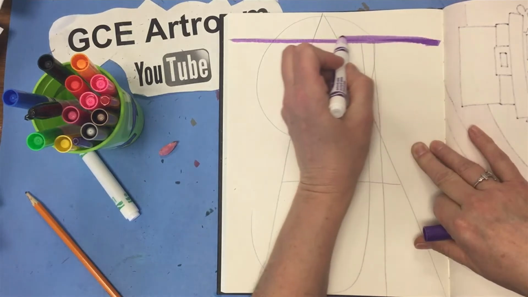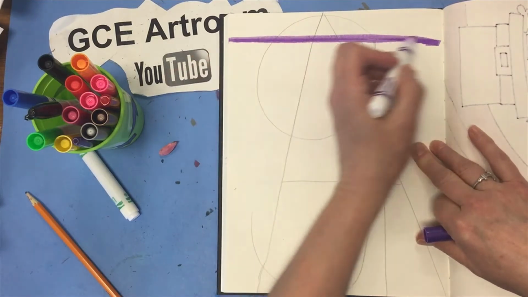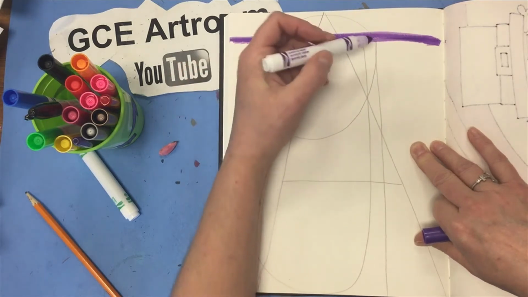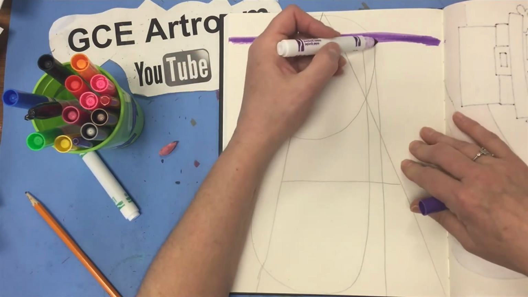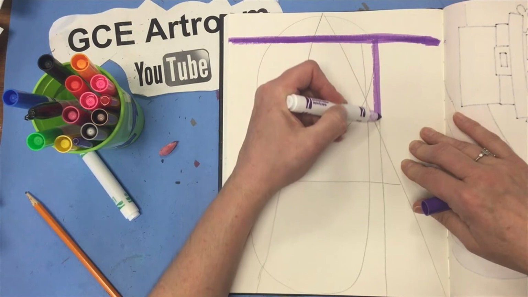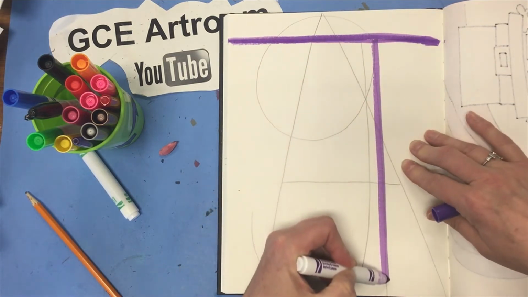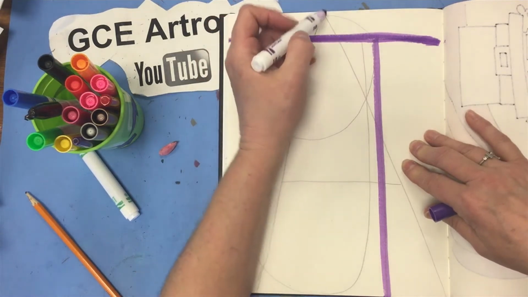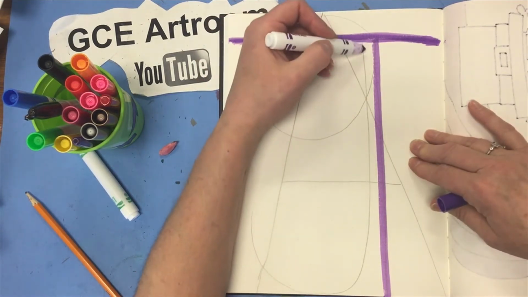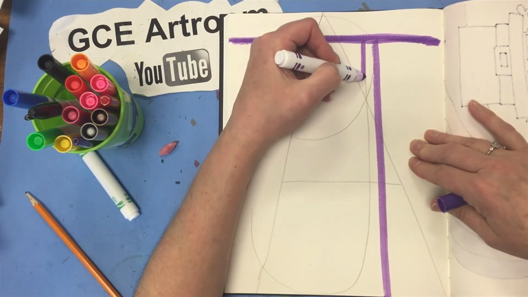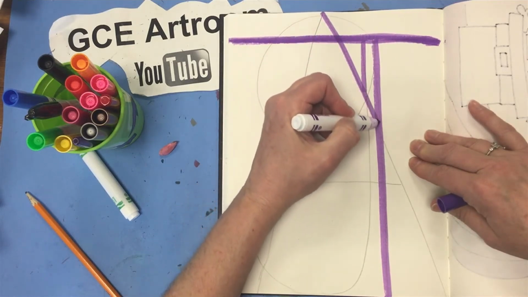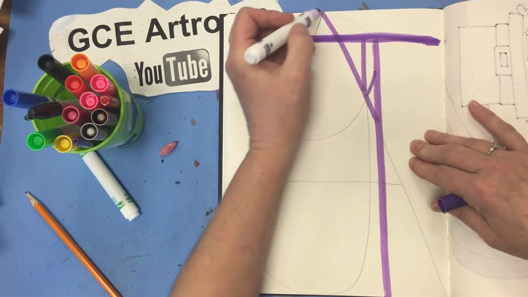Now I can turn my book. I don't want to turn it so that I might lose it. Uh-oh, what do I got going on? Pay attention only to your line. See how I have my marker on its side, so I'm making a fatter line. I'm not going to pay attention to whether this is a J or an A. I'm just following my lines, okay?